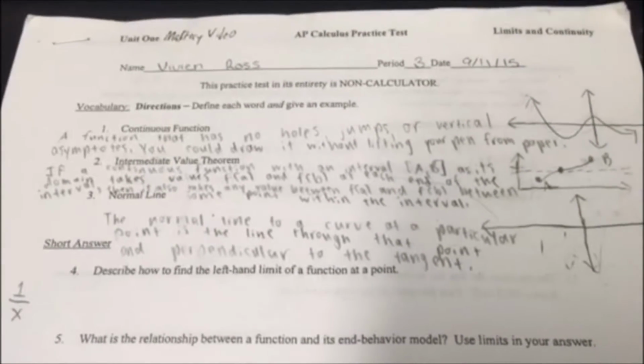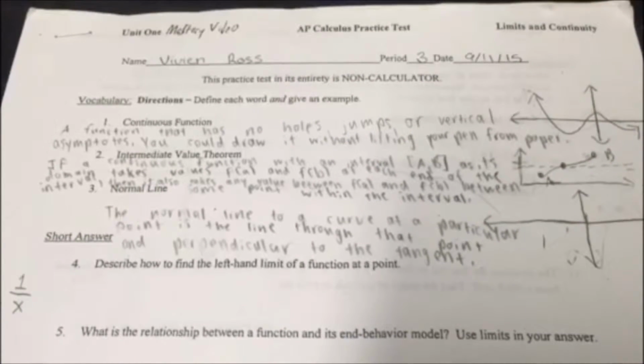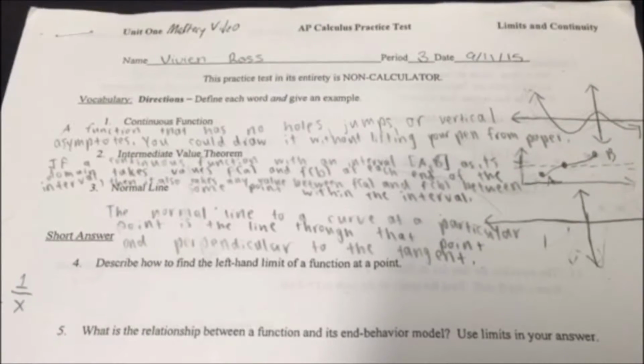The normal line. The normal line to a curve at a particular point is the line through that point and perpendicular to the tangent.